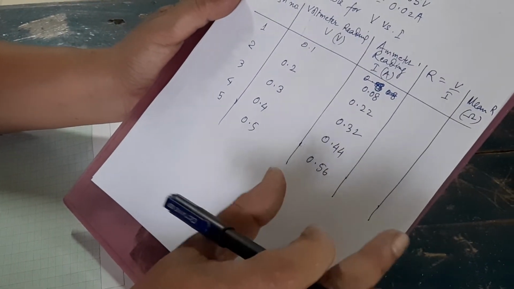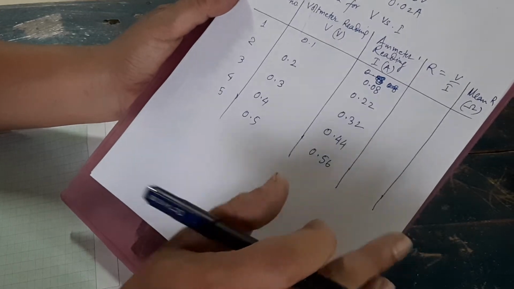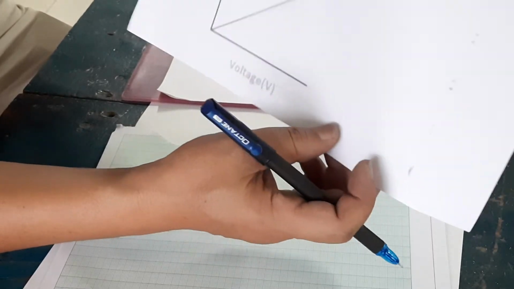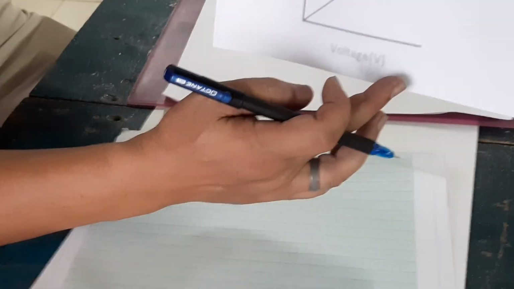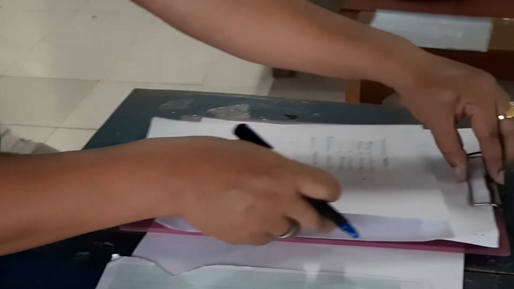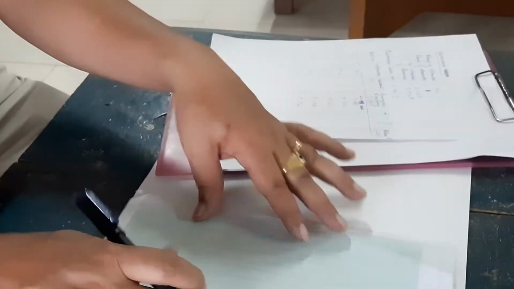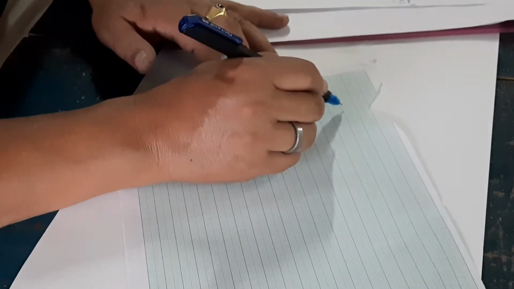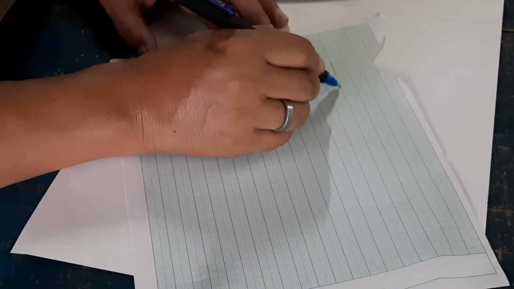Now we are going to see how to plot the graph of V versus I. This is a sample graph for V versus I, with V on the x-axis and I on the y-axis. According to this table, we are going to plot the graph.